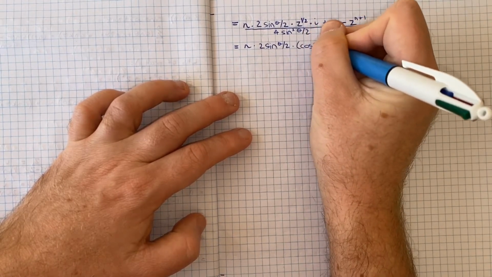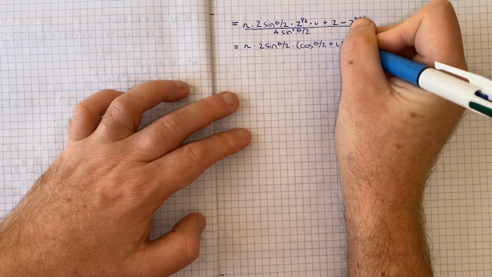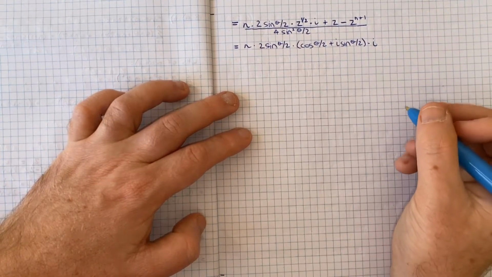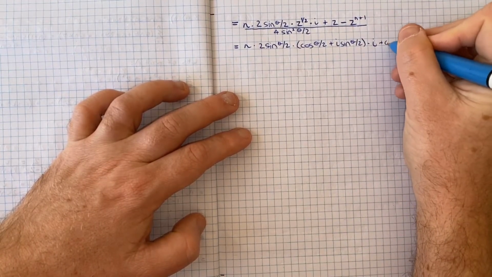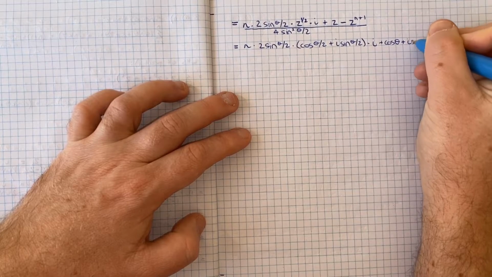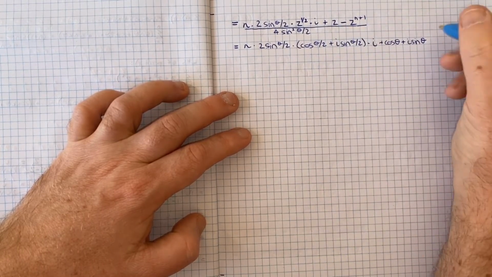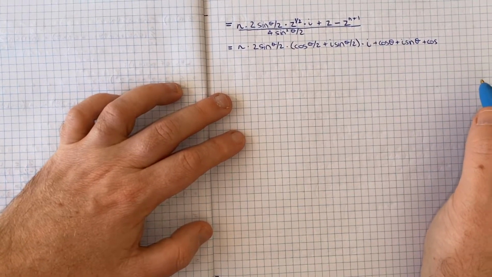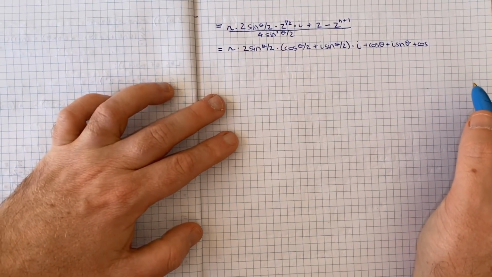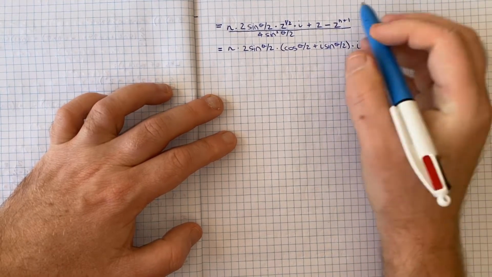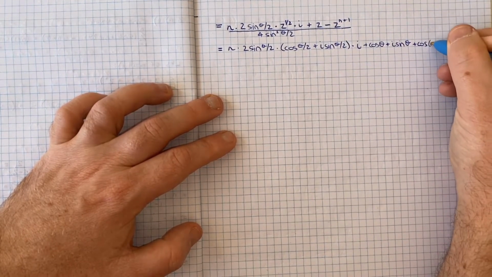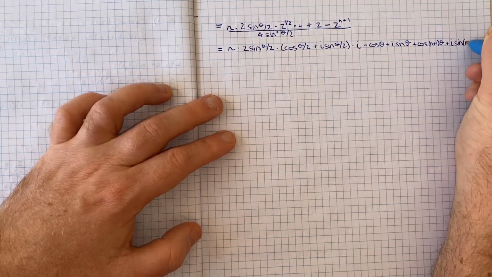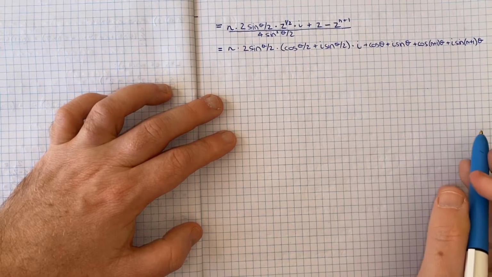So cos theta on 2 plus I sine theta on 2 times I, can't forget that I, plus cos theta plus I sine theta, that's our z, plus cos, now z to the n plus 1, so that's going to be cos n plus 1 theta plus I sine n plus 1 theta.